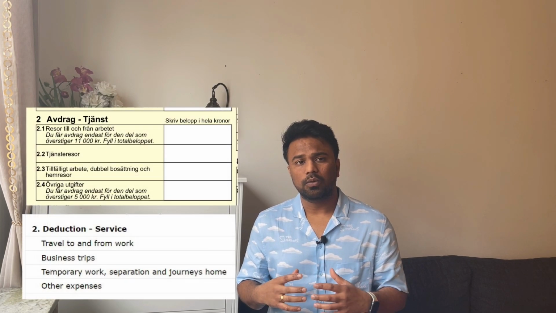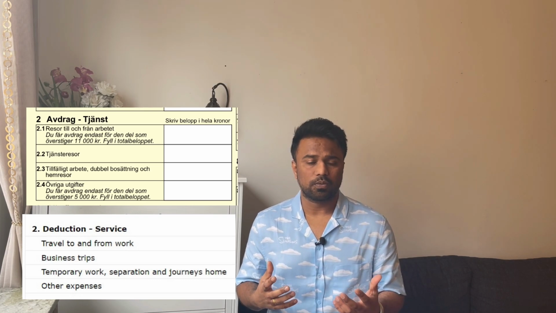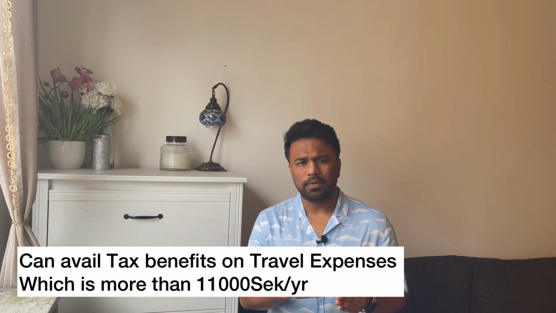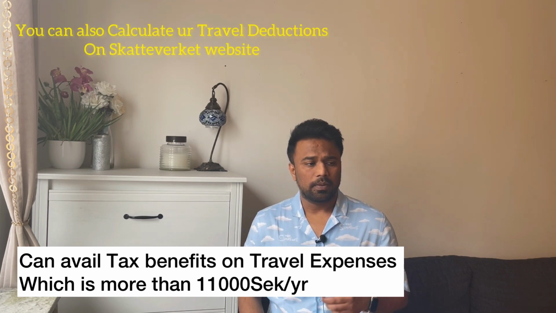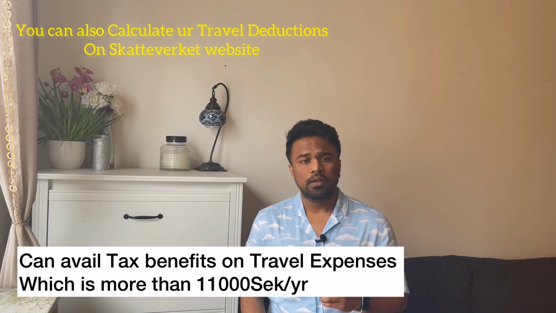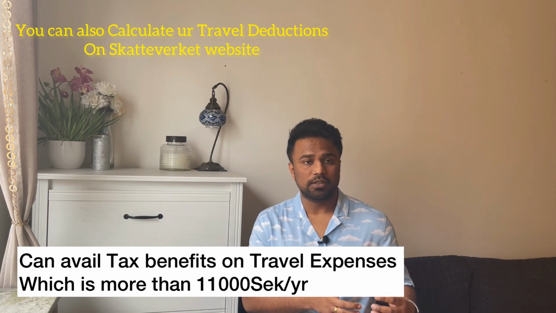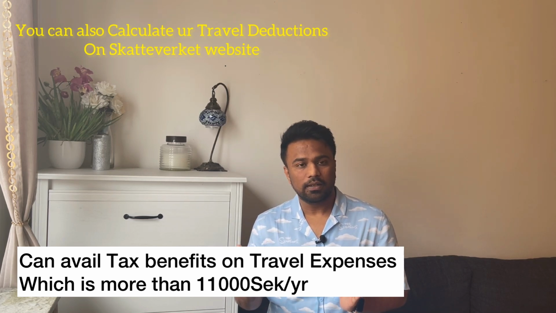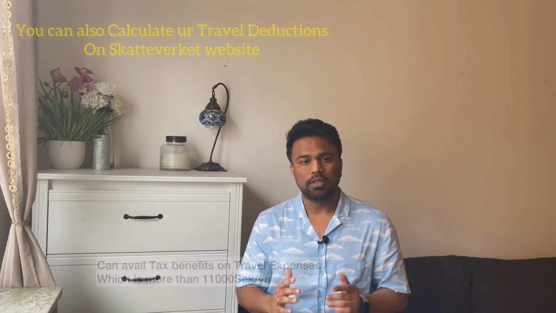First point of that is in section 2. Section 2 is nothing but avdrag, which is like a reduction or expenses, what you can call it. In that, the first point: if you are traveling to your office and you stay almost 2 kilometers far from your office, you can avail a benefit of using public transport or using your own car or private car. You can avail a deduction on that, but that deduction has a cap as well. If you have incurred expenses of more than 11,000 SEK for the complete whole year, then on any amount above that you can declare it over there and claim a tax benefit. So that is the first point.